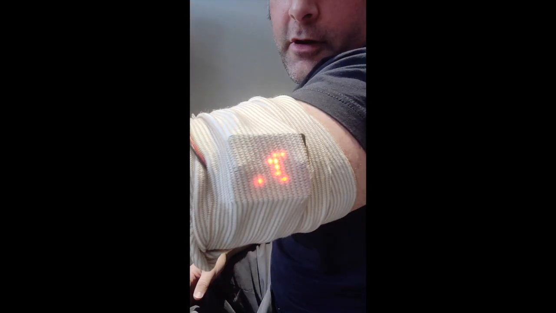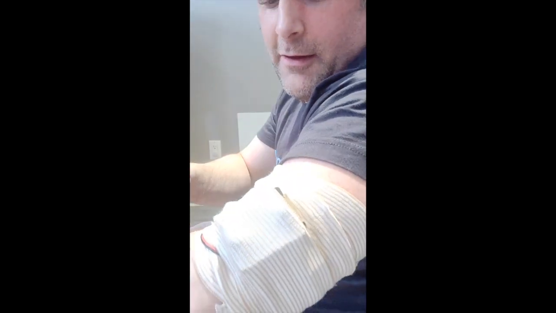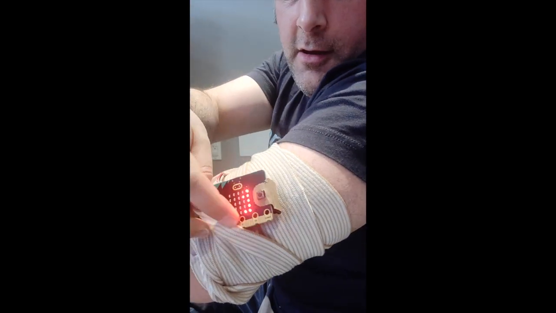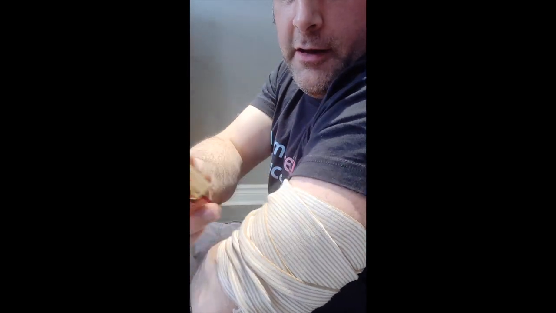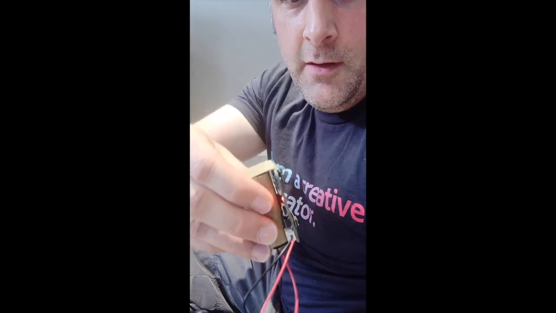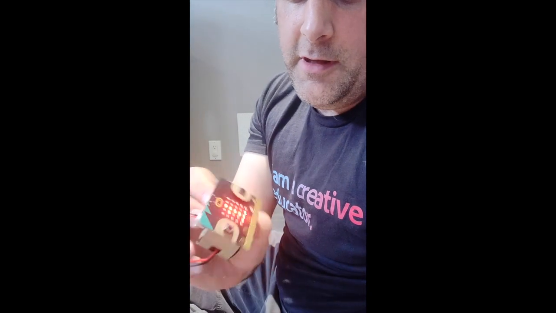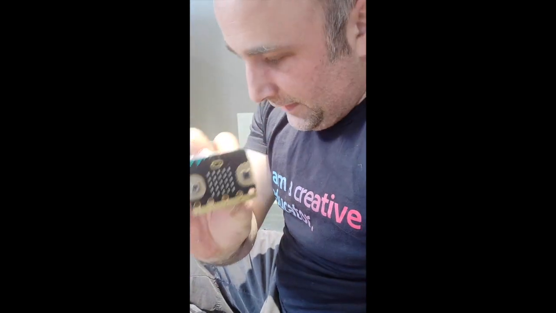All right, so that's about 10, I think. According to this, yeah, it's 10. Oh, now it's keep counting. So, as you can see on the microbit, it's basing the counting on the... I'm out of shape.